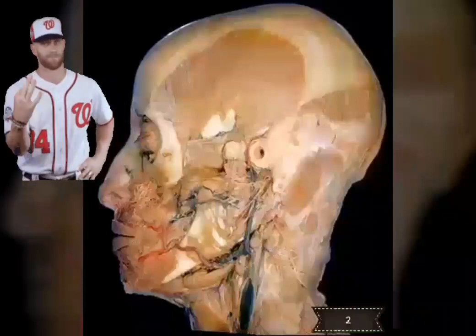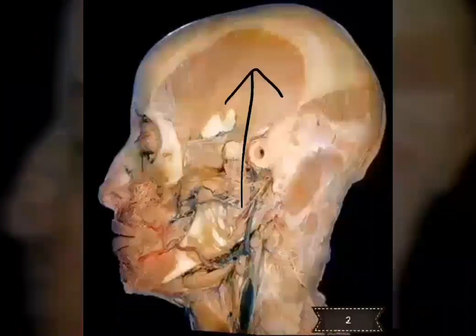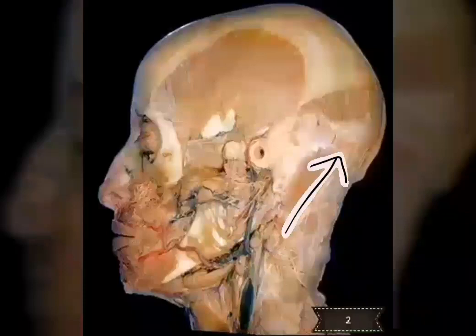The other 3 arteries are the superficial temporal artery, the posterior auricular artery, and the occipital artery. These are branches from the external carotid artery. The venous drainage of the scalp has the same names as the arteries.